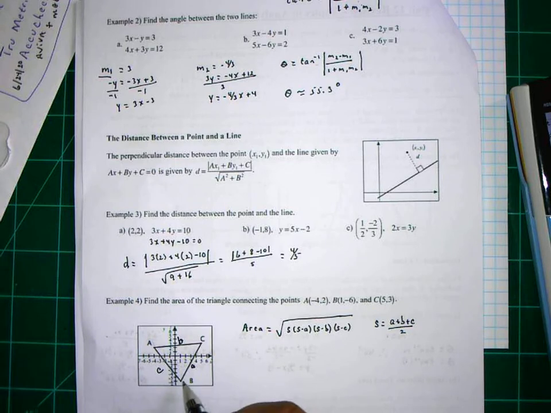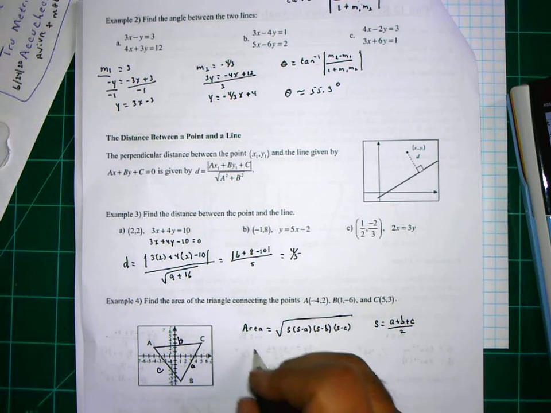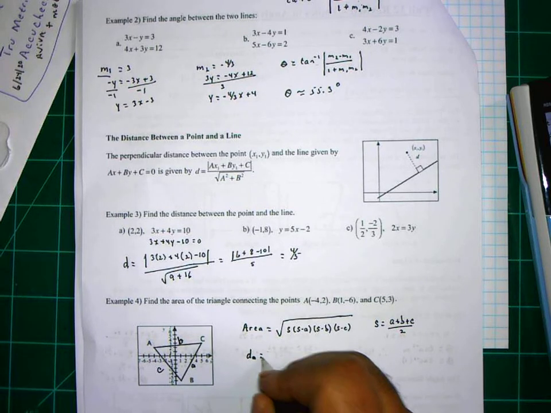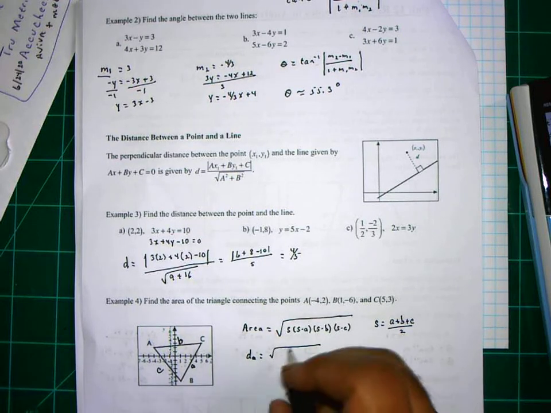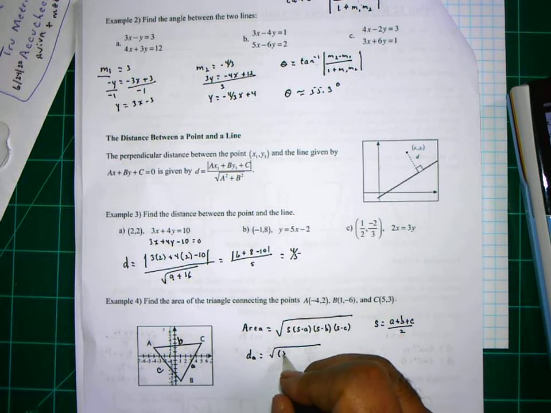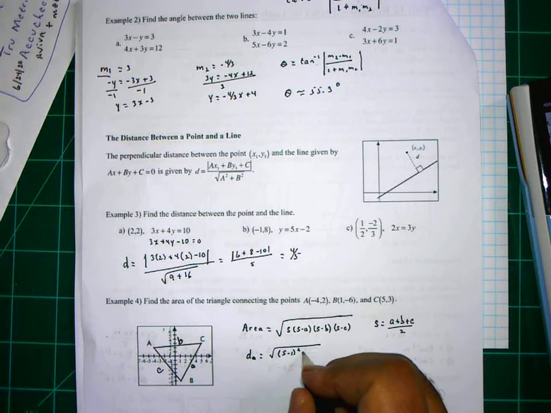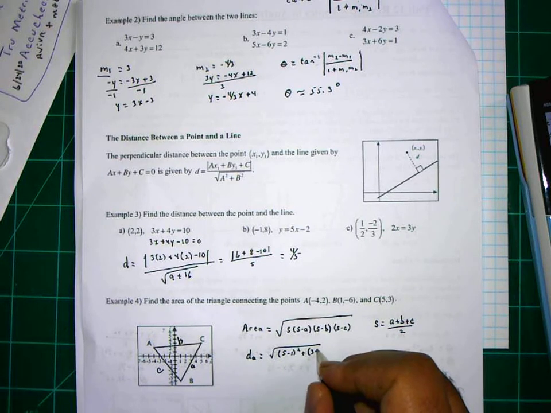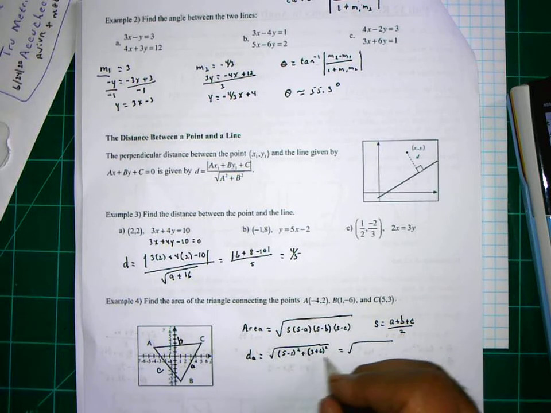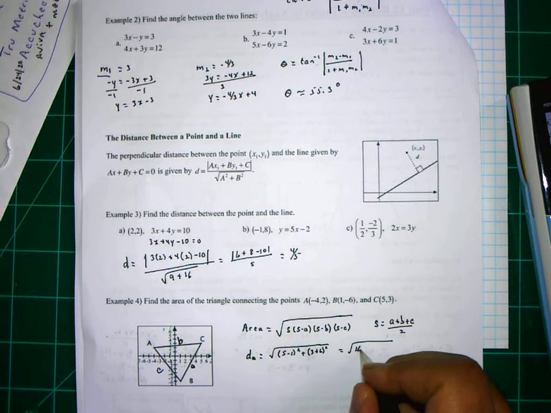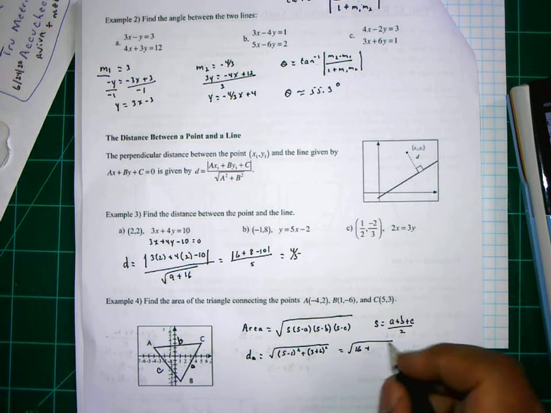The distance for A is going to be the square root of 5 minus 1 squared plus 3 minus a negative 6 becomes 3 plus 6 squared. So this becomes the square root of 5 minus 1 is 4, 4 squared is 16. 3 plus 6 is 9, 9 squared is 81. So this is the square root of 97.